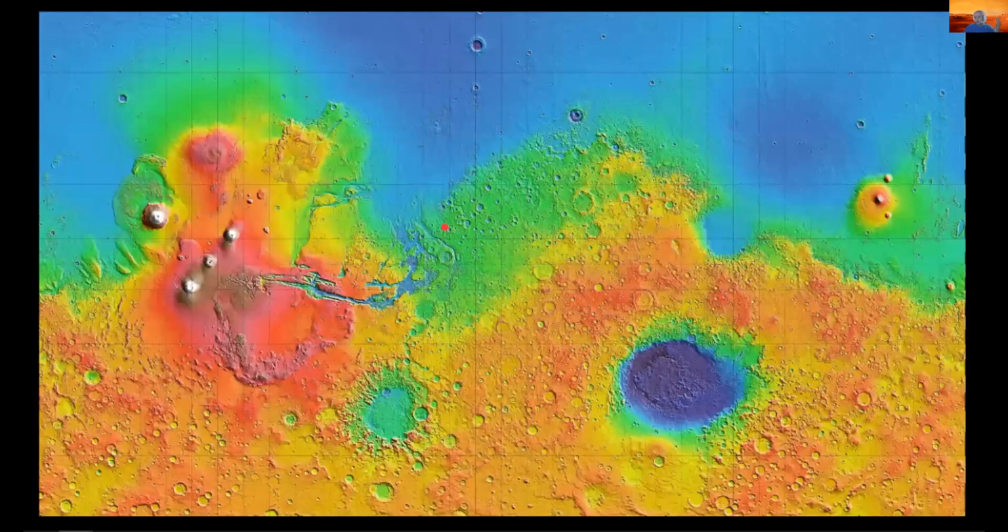All right, so this is an image of the dichotomy of Mars. This is the entire planet, and this is a topographic map. The red, on the left side of the color spectrum, is the highest elevation, and the purple on the right side is the lowest elevation. So again, what surface features, what things do you guys see in this?